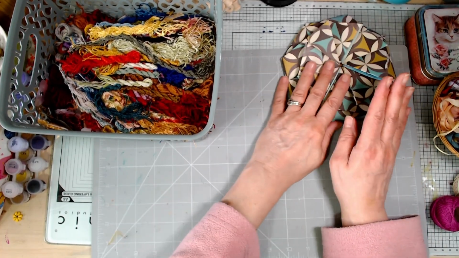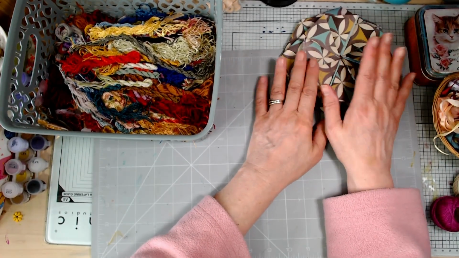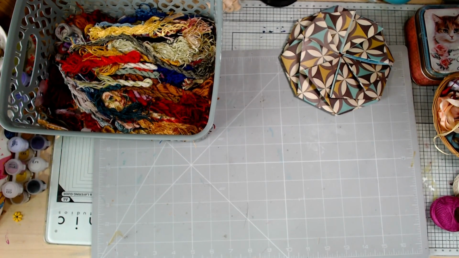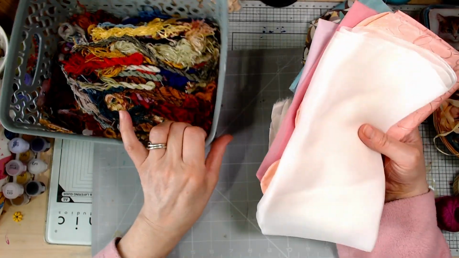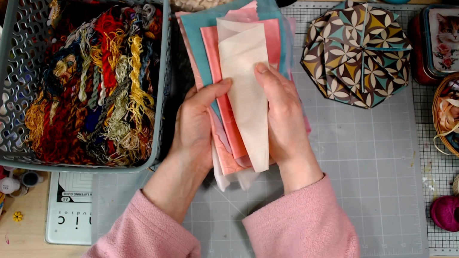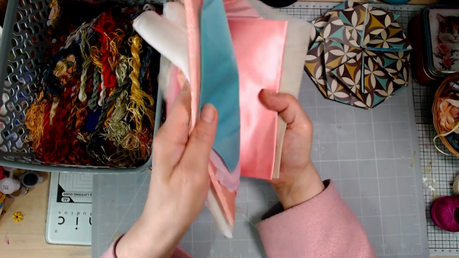So to that end, the lovely Cathy Hanson from Australia sent me, I thought she was just going to send me one little piece of vintage organza that she said she had, but she sent all these beautiful pieces which apparently all came from the same old lady's stash.